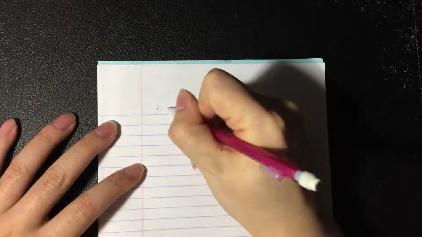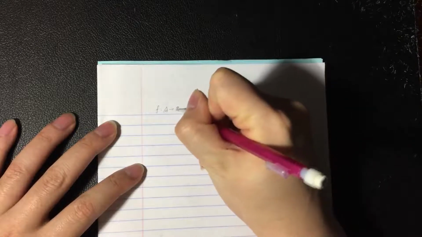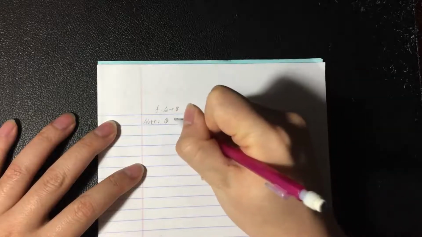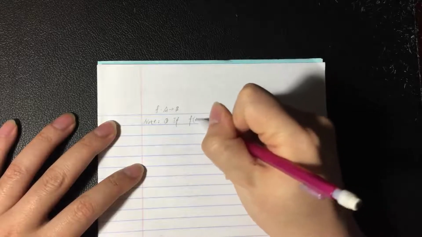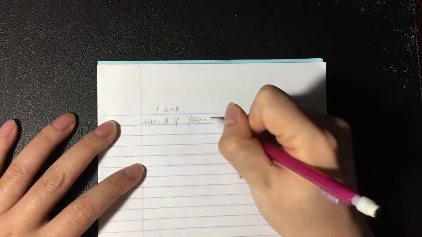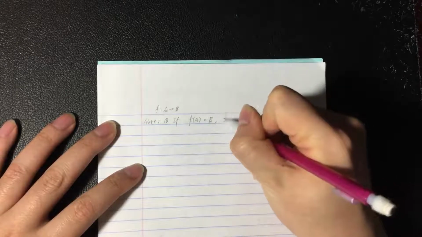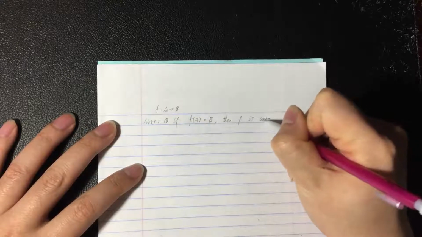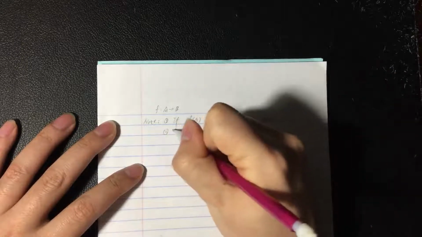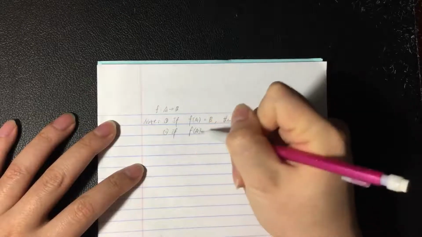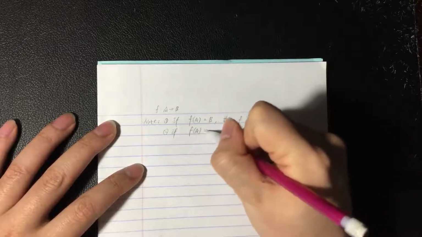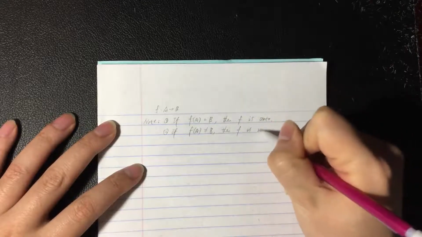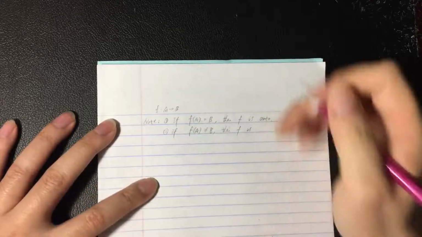So let f be a function from A to B. Note, if the range of f is the same as the codomain, then f is onto. If the range of f is not the same as the codomain, then f is not onto.